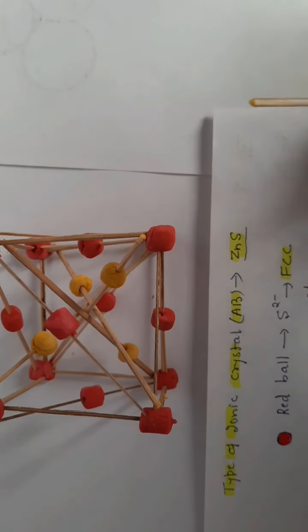So half of 8 comes out to be 4. Therefore there are only 4 zinc ions placed inside this unit cell, and each zinc ion is placed at 1/4 distance along the longest diagonal from the alternate corners only.